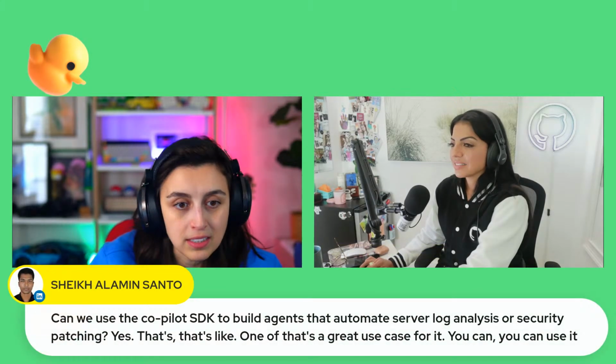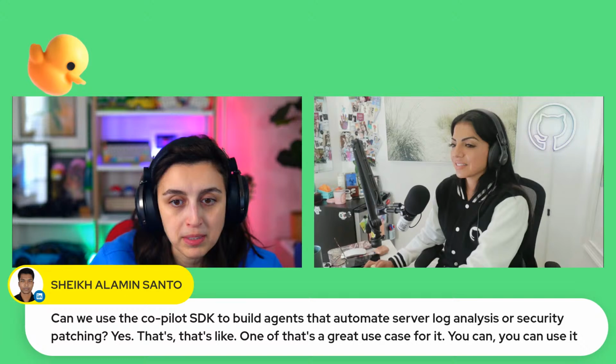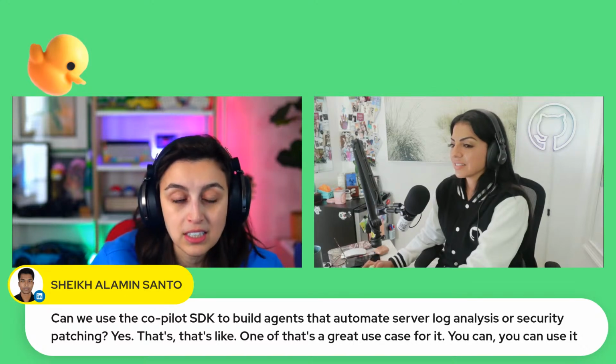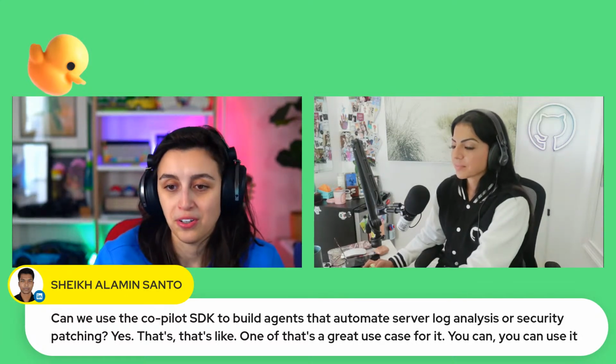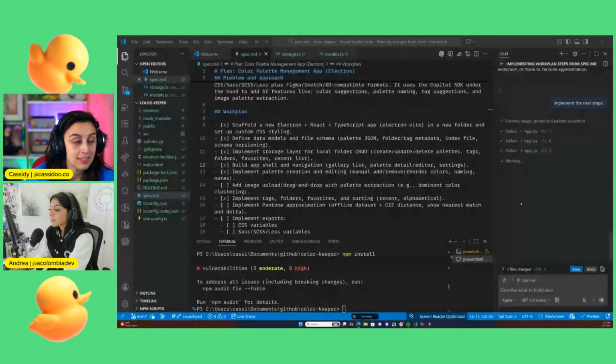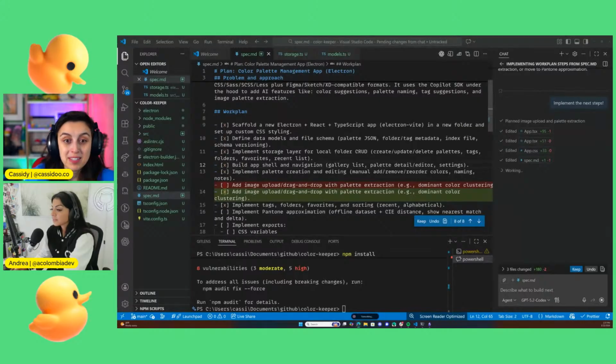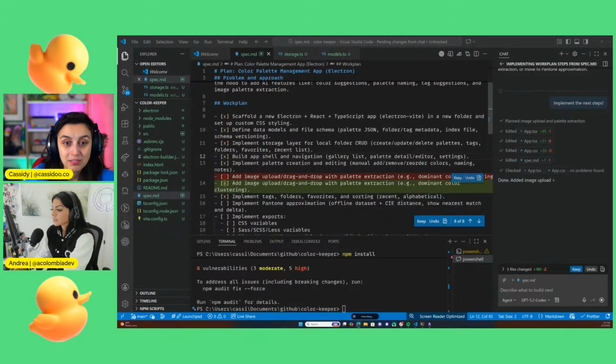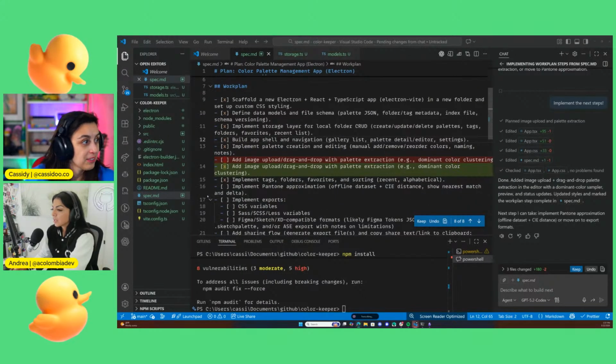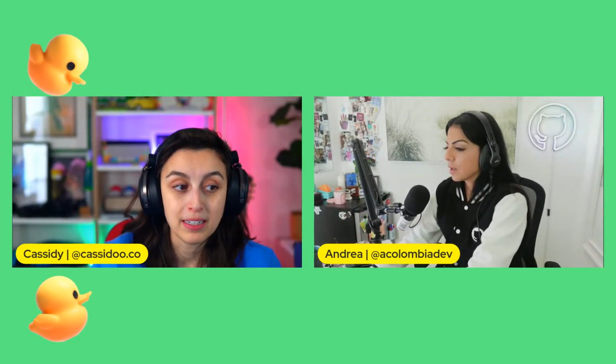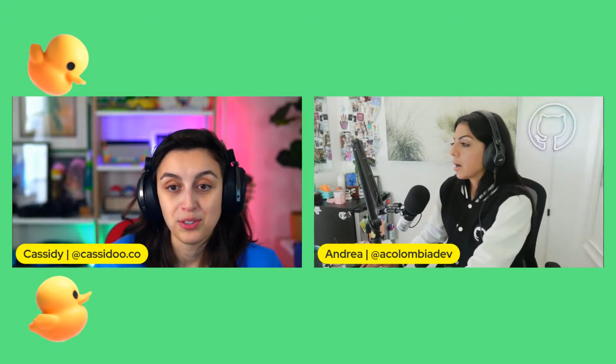Yes. Let's see. I see we use the Copilot SDK to build agents. Yes. I answered your question earlier. Yes, you can. It's very exciting. And in case you're wondering, it's still going. It's vibing, but working. You can see the steps in the list. It's slowly checking things off. I love it. There's enough code being written that I'm letting it vibe. I'm letting it go. I love it. It's very cool.